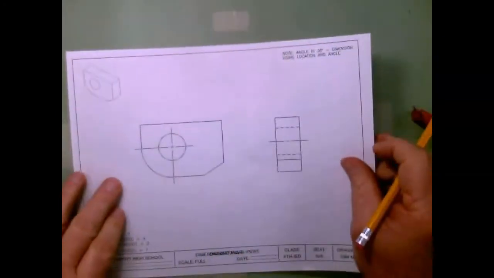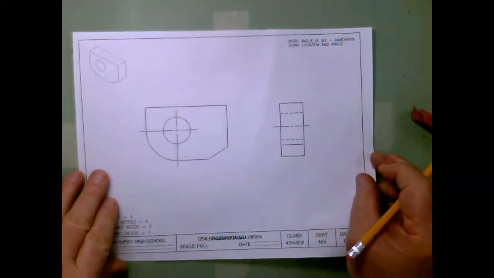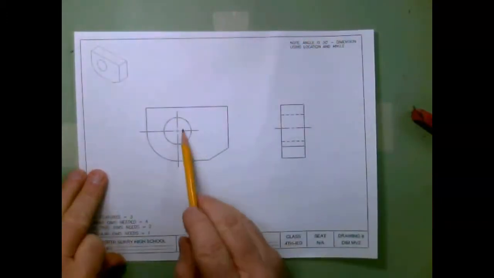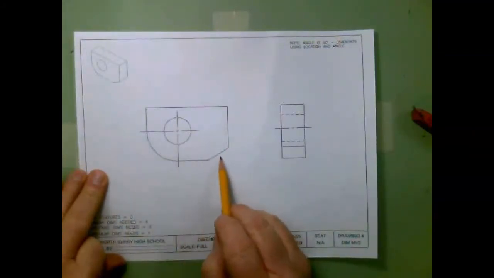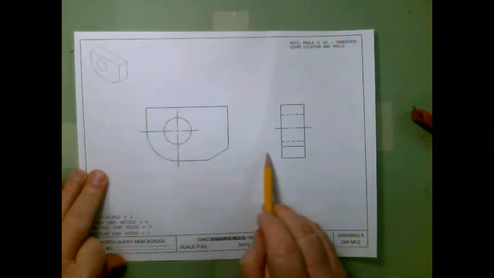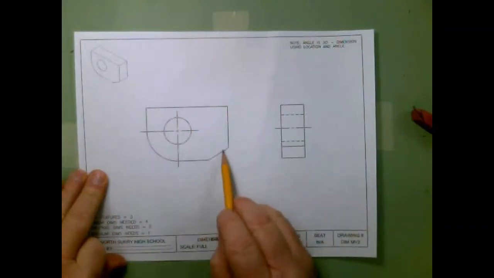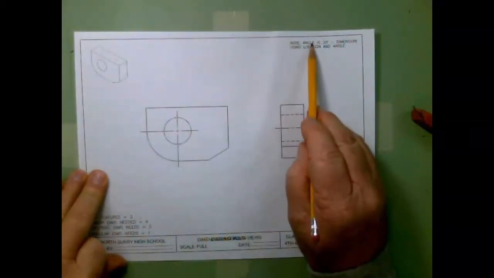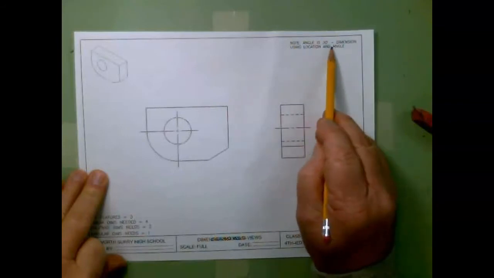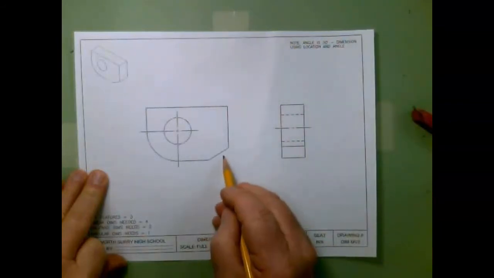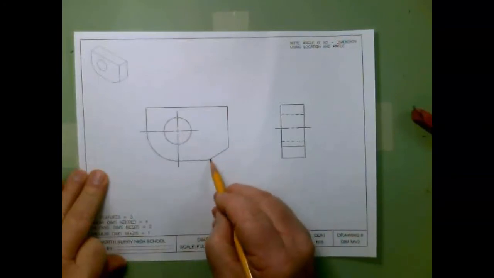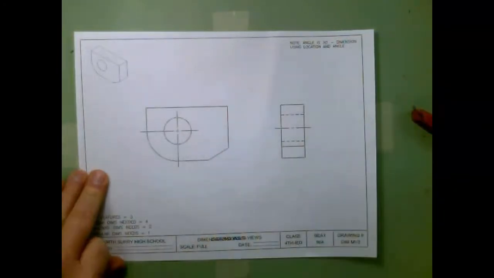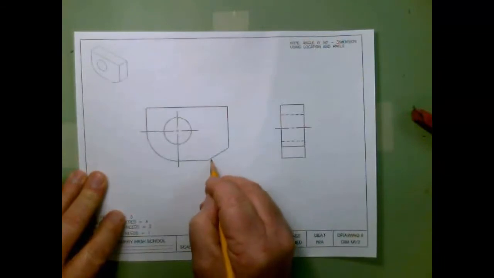This one has how many features? Look, 1, 2, 3 features. Visible, visible, visible. Oh, they're all visible in this view. You say, well, that one's visible here too. Yeah, but we see the better shape here. Note, angle is 30 degrees. Give location and angle. So 30 degrees. Which way is it 30? Is it from here up or from here down? It's actually from here up. So there's my 30. I can go ahead and do that. Go ahead and get that out of the way.